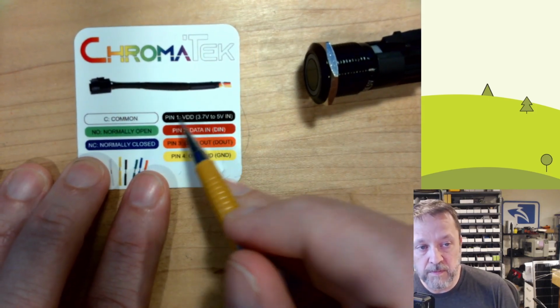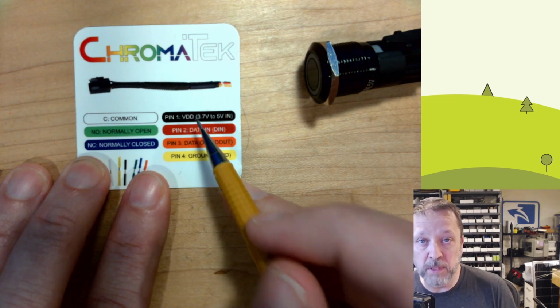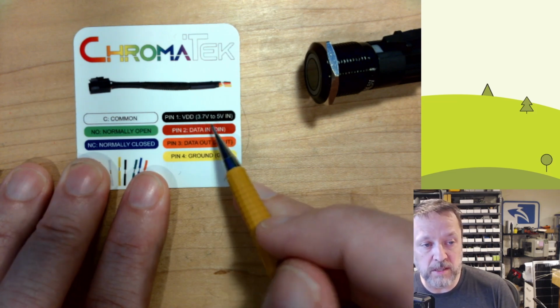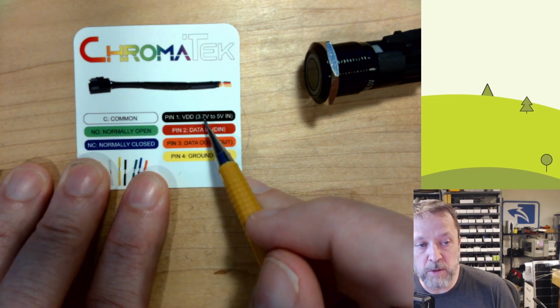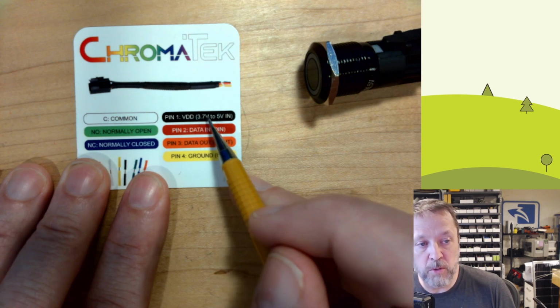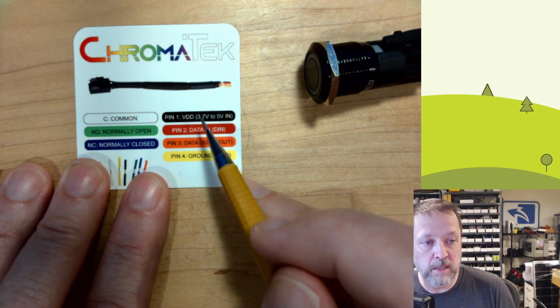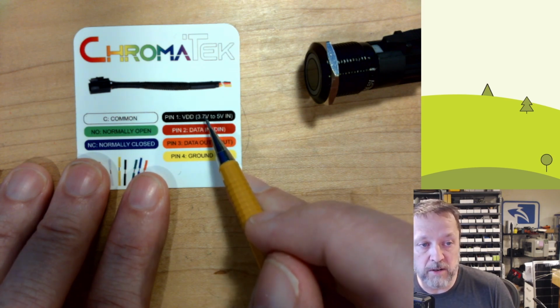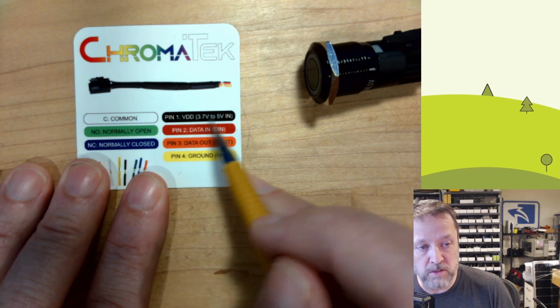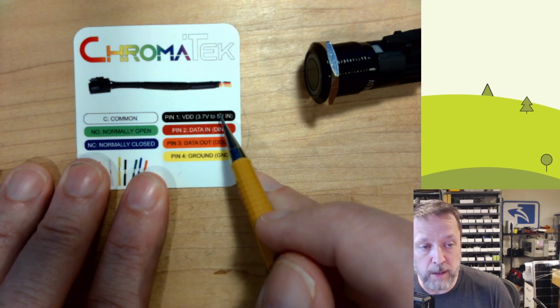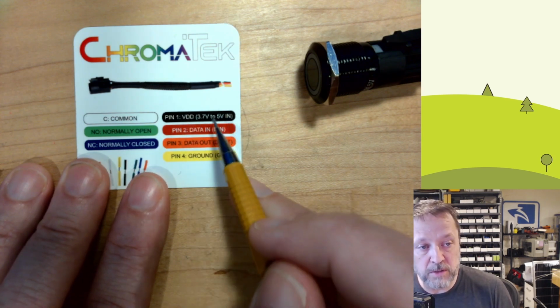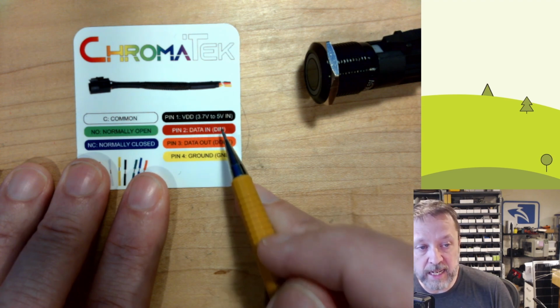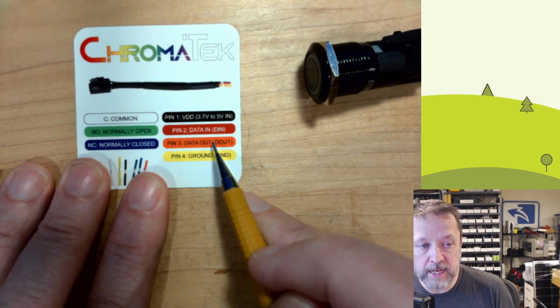Pin 1 VDD, the black wire, is your positive. It looks like this one can run from 3.7 to 5 volts. 3.7 is kind of nice because a lithium ion battery runs at about 3.7. So it looks like it's designed to run battery operated up to 5 volts. Then we have our data in and data out.